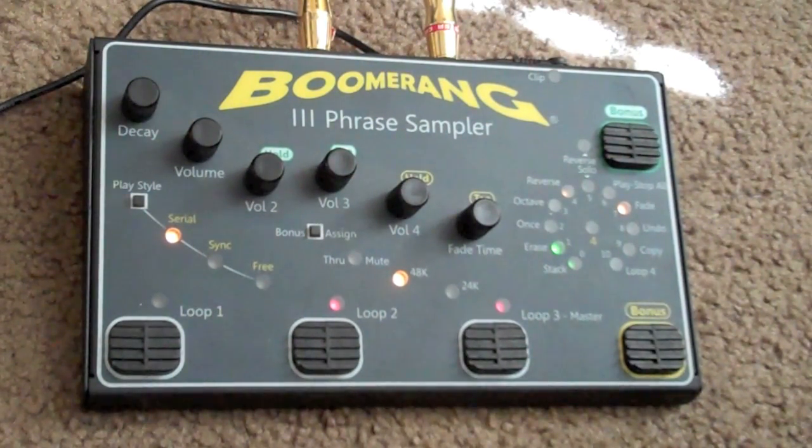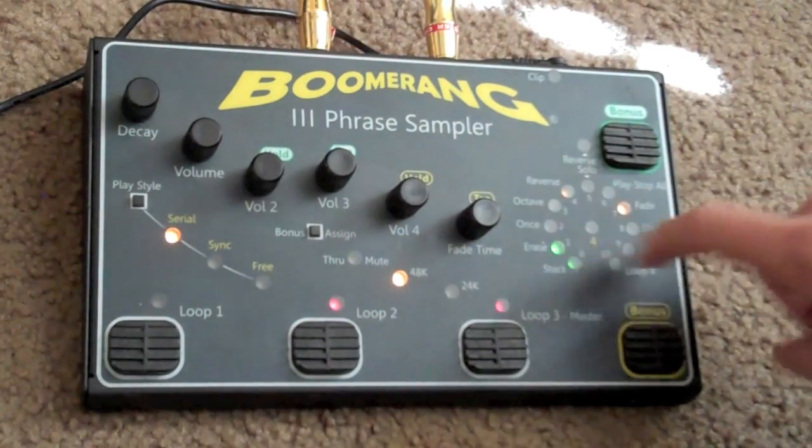So the next thing to talk about is if you want to stack on top of that. So if I want to activate my first loop and I want to record something on top of that, this gets into these special functions over here.